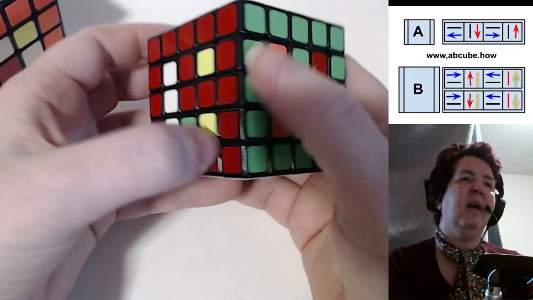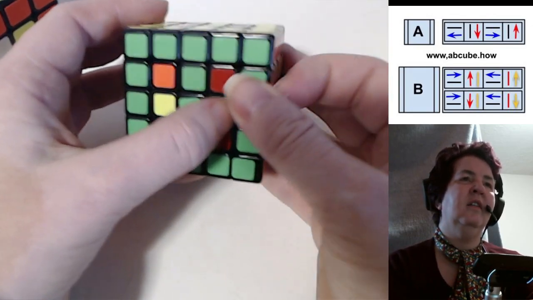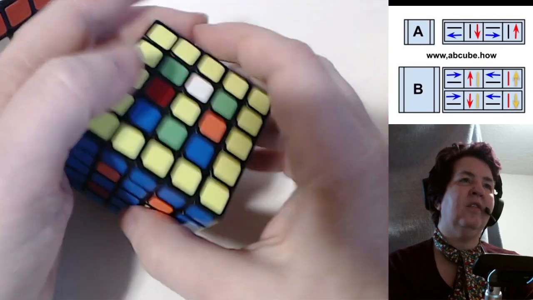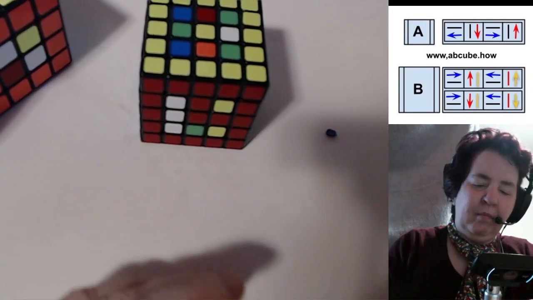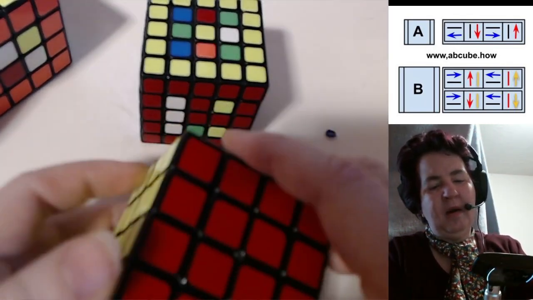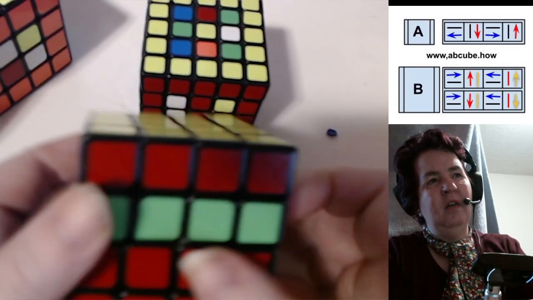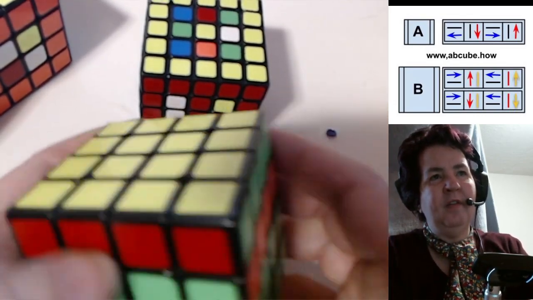Yellow came back to the top, so we check. These are correct, these are correct, these are correct, these are correct. Okay, so no parity on that one. But if we did have a parity, it would be solved by just a quarter turn of the row that has the parity on it, and then solve those edges again.